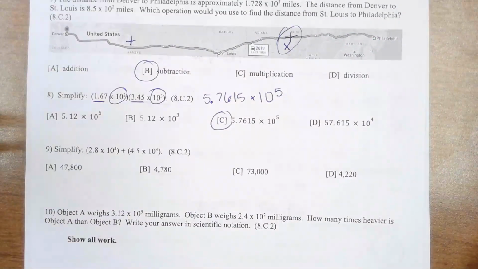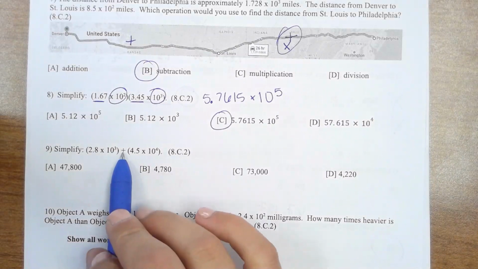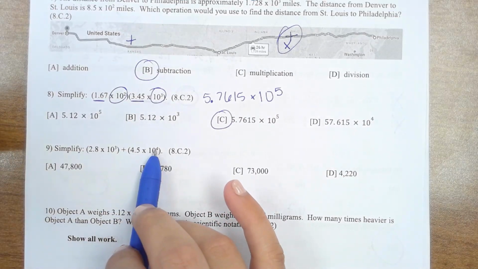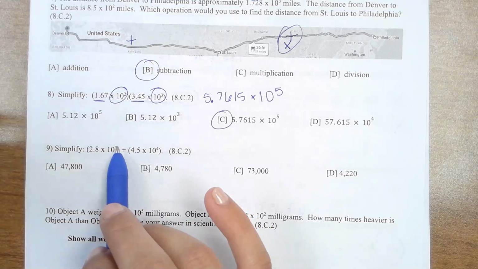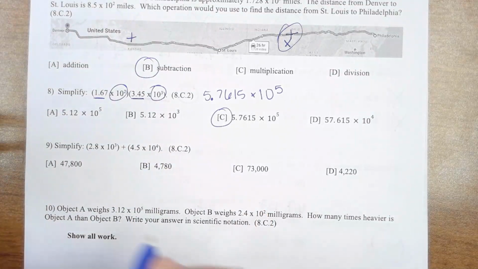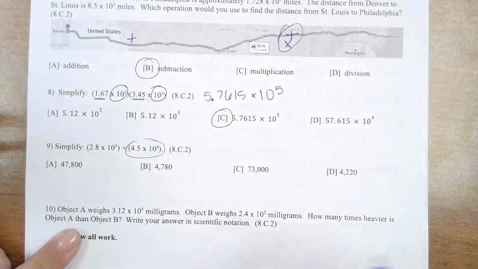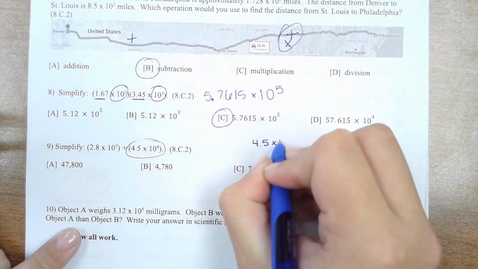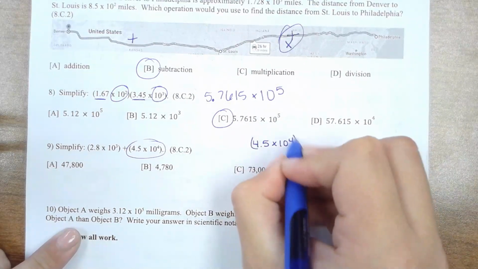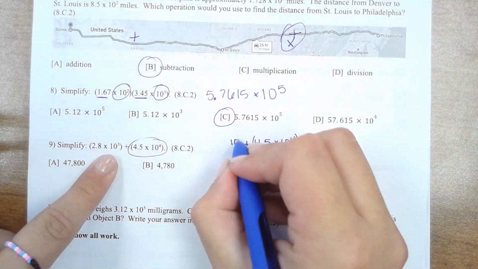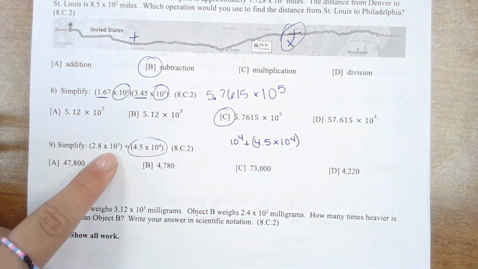All right, now this time though, when you are adding in scientific notation, you have to have the same base to the same power. And the way that we taught it in class is it's easier if you change your smaller base to the larger one. So this scientific notation is going to stay the same. It's going to stay 4.5 times 10 to the 4th. But I'm going to change this 10 to the 3rd to a 10 to the 4th.